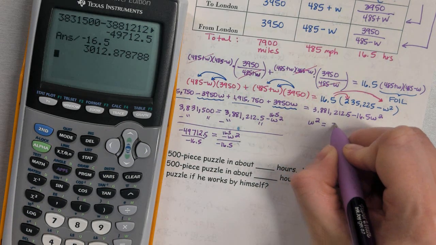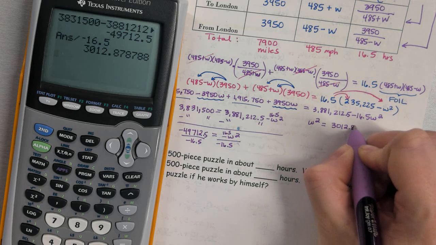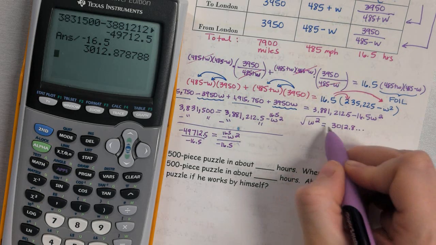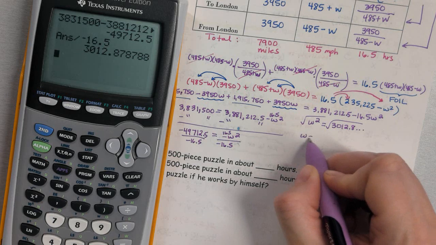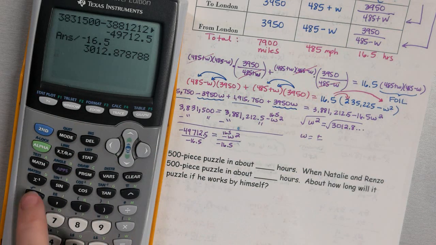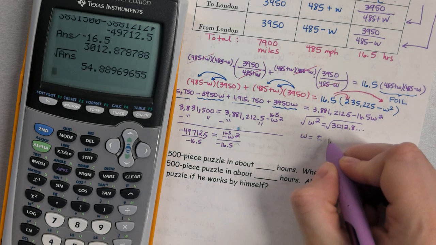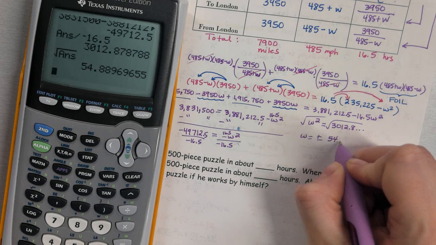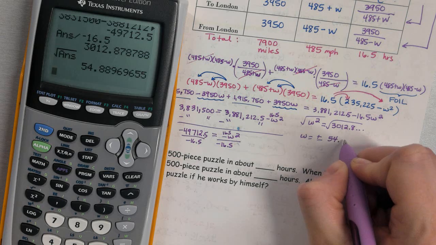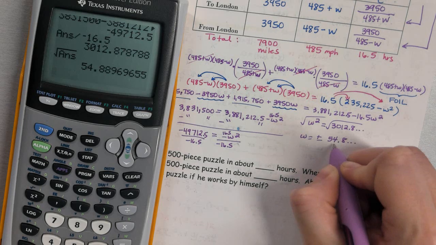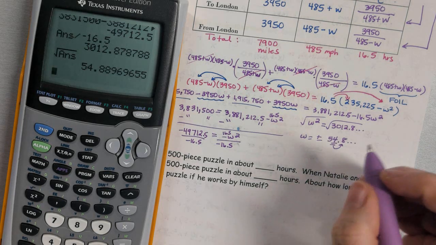So how are you going to solve this? Take the square root. Now when you take the square root, your answers are plus or minus, but when you're talking about the speed, it can't be negative. So it's 54.8 dot dot dot. So this is going to be rounded up.